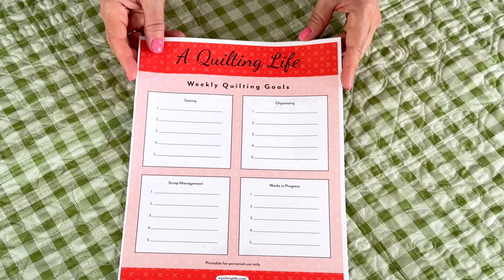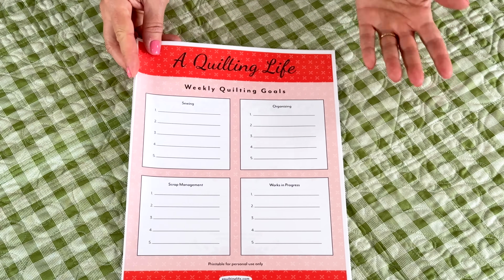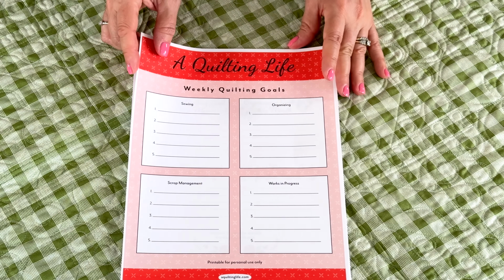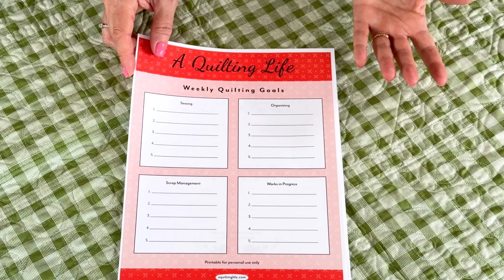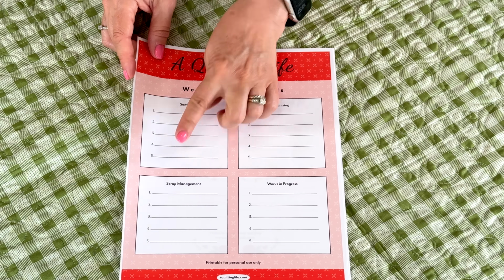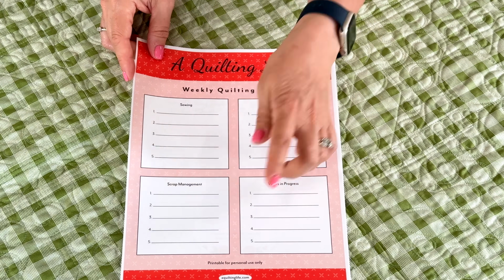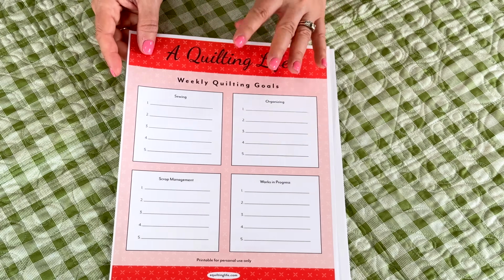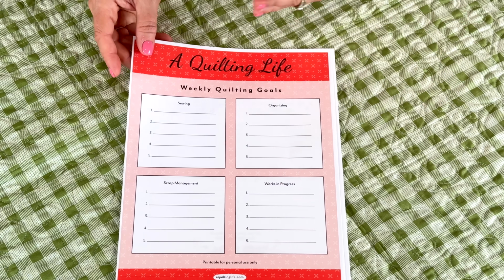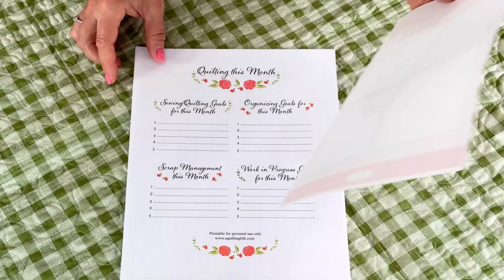This is a weekly goal page. This is also a great way to kind of jumpstart your sewing. You can put goals that you want to do for sewing, for organizing, works in progress, scrap management. And again, you can just print these off, use them as needed, use them again and again.